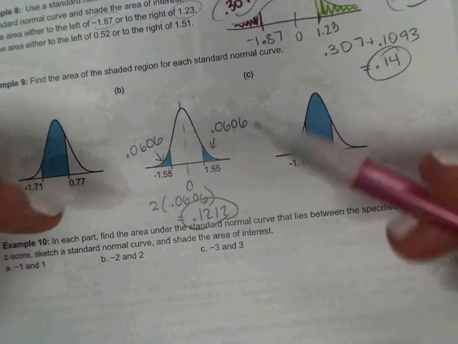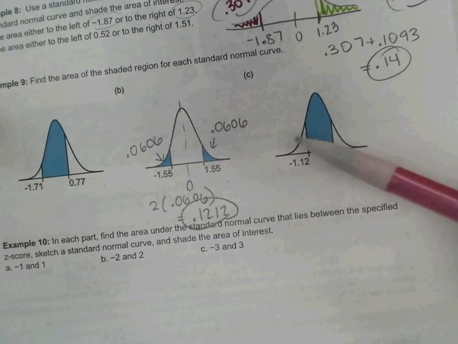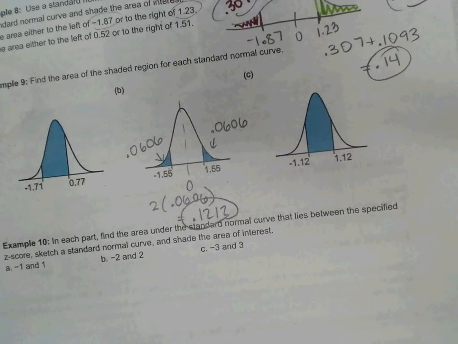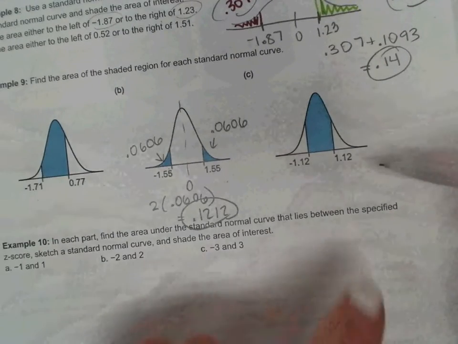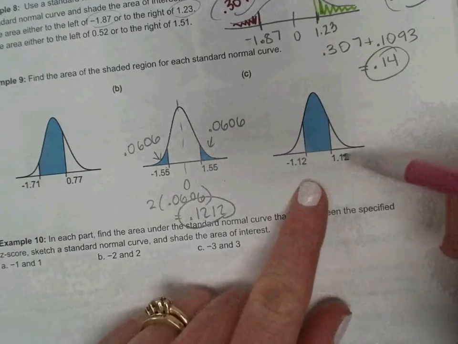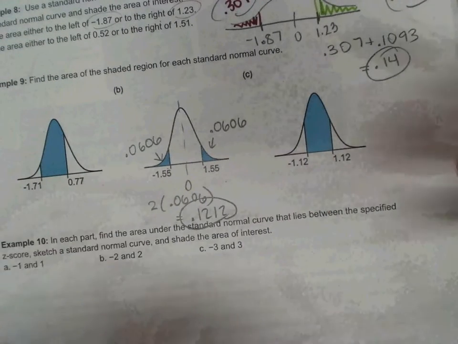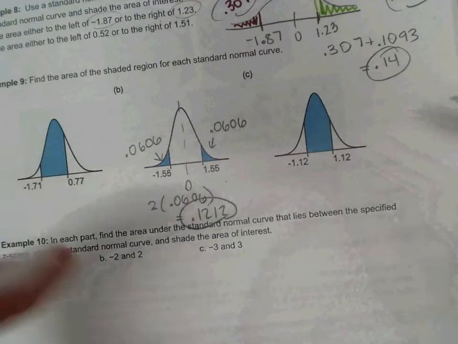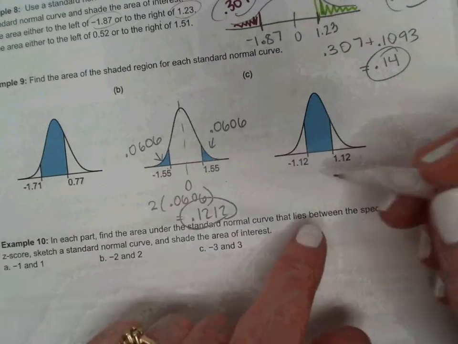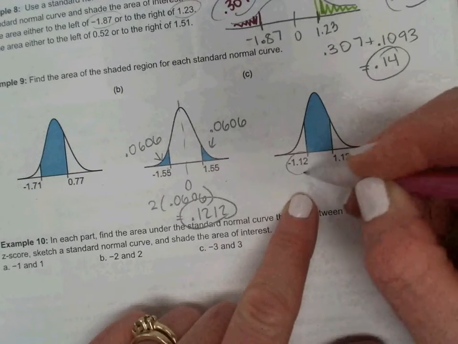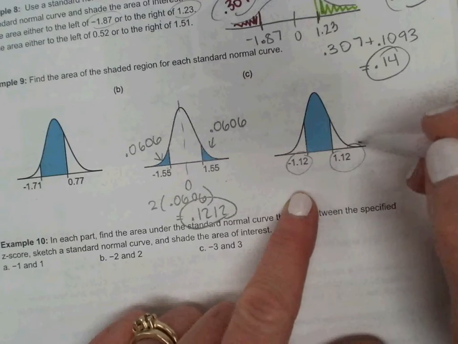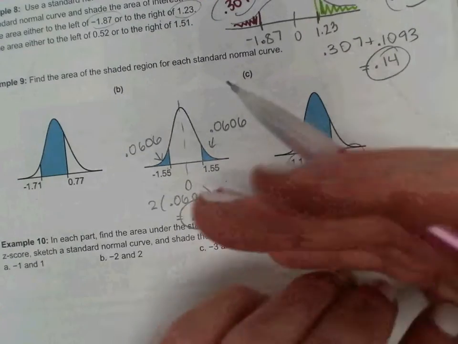Not if it's symmetric like this. You've got this mirror image of your z-score. However, if you look at C, there are 2 ways to do that, but it's just as simple to find both of these areas to the left of and subtract. So do this one as normal.